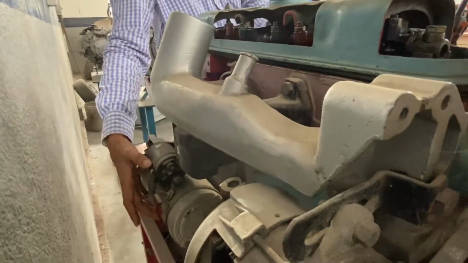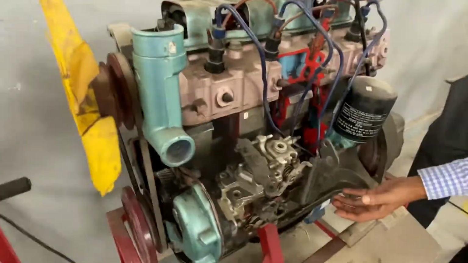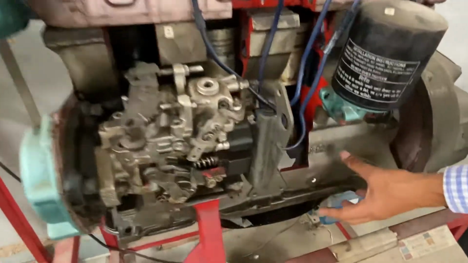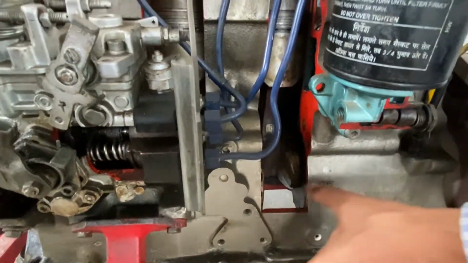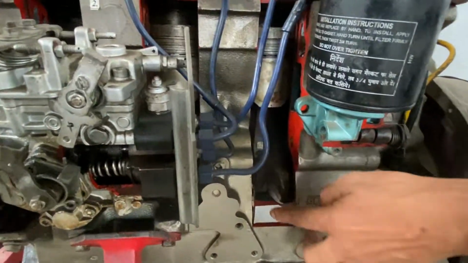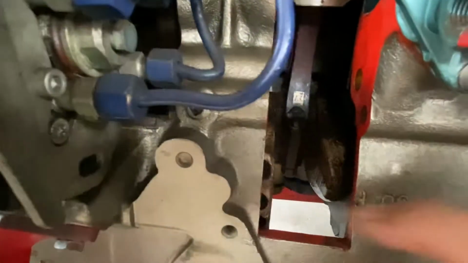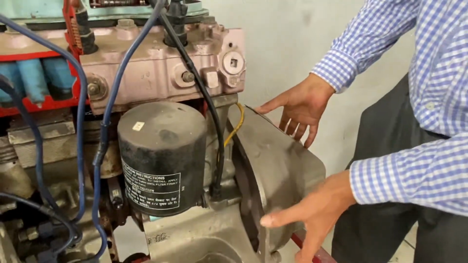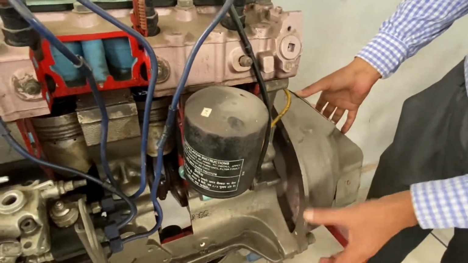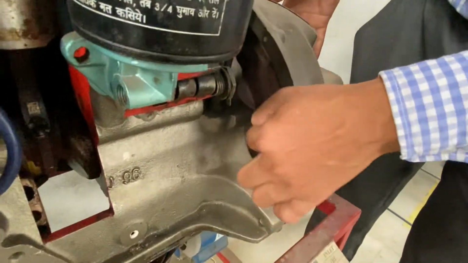Okay. Now come to the point. This is the engine block. This is called the crankcase, where the crankshaft is placed inside. This one is the crankcase. Okay, and outside it is the flywheel housing. It is also attached to the crankcase. Inside the flywheel housing there are the flywheel ring and flywheel.